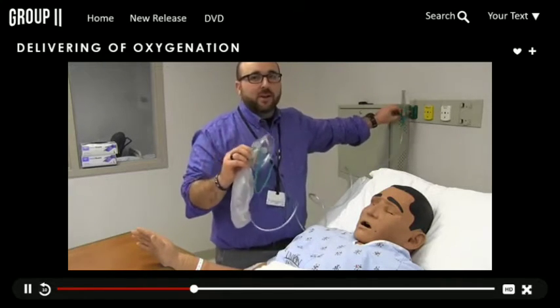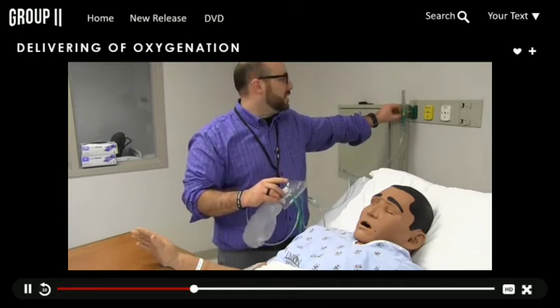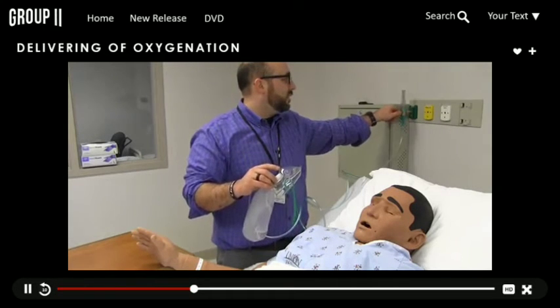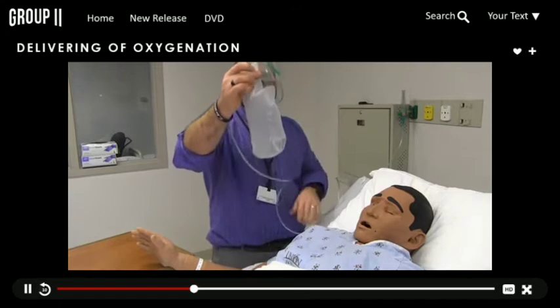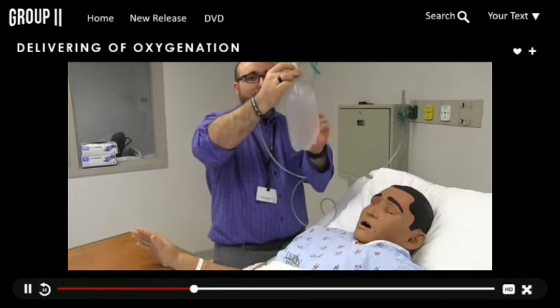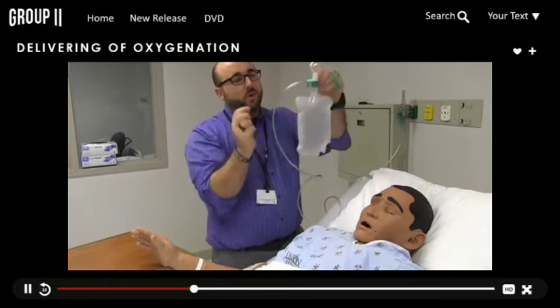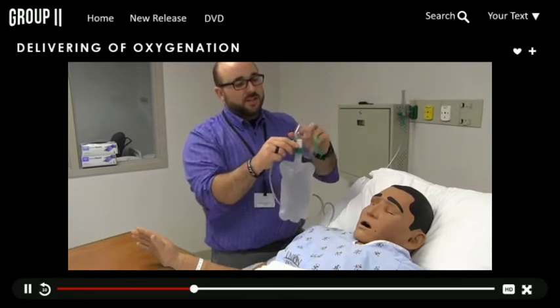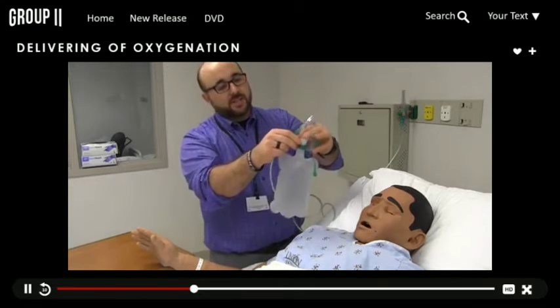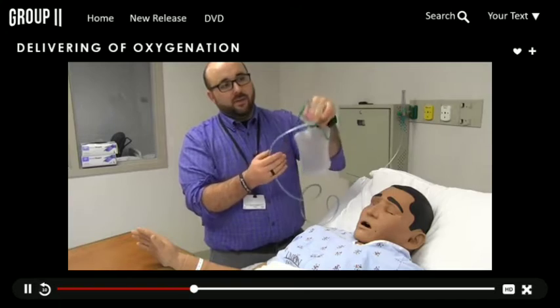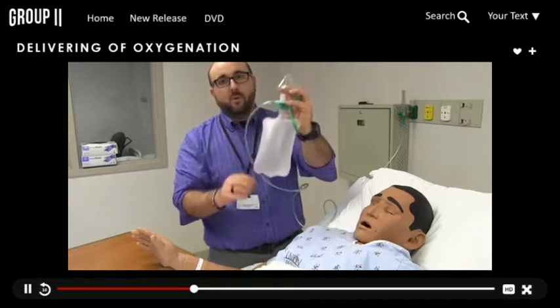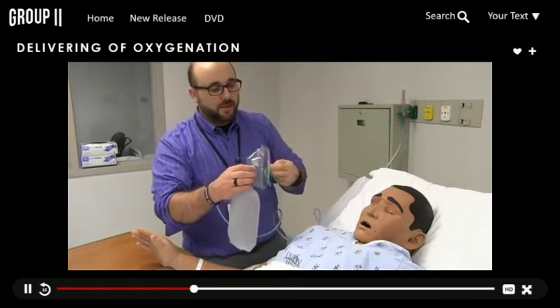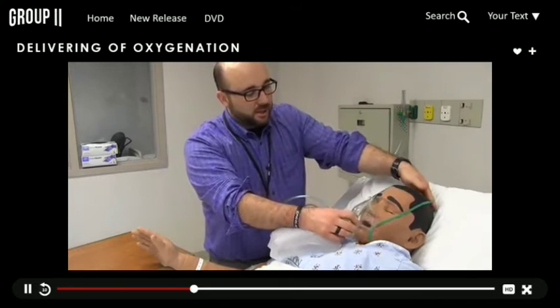On a non-rebreather, you put 15 liters of flow on this, or even higher. See what happened to the bag? It blew up. And in that bag right there, that is 100% oxygen. You'll also see somebody stick their hand in here and put their hand over this valve. It will blow that up even more. It fills it faster when you need it. So when it goes on the patient, it looks a little bit like this.